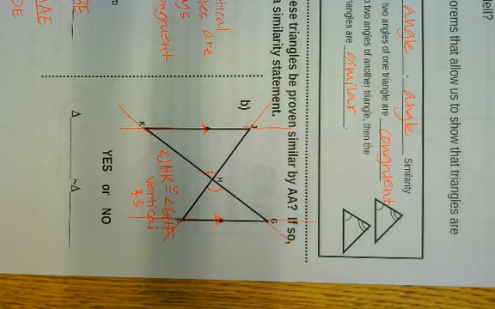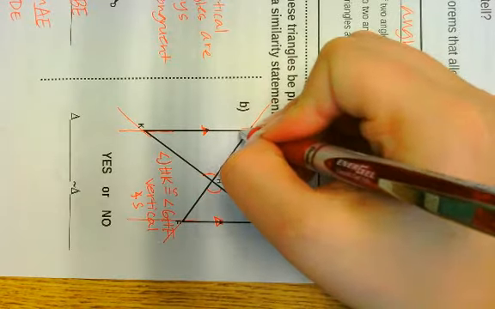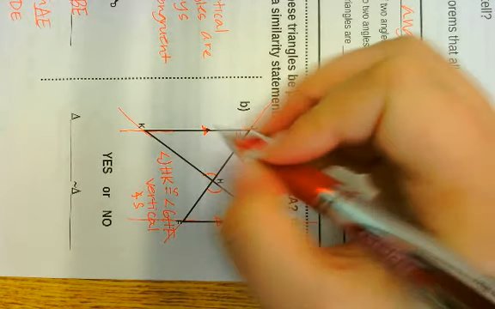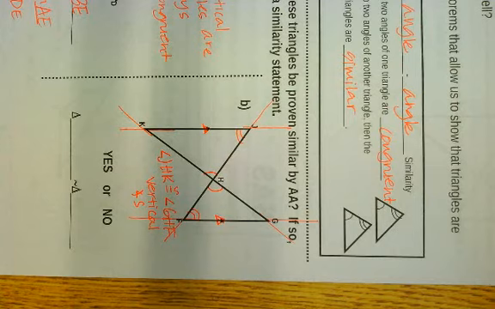What other angles are congruent? JH what? KJH and what? And HFG, why? Okay, not opposite, close.